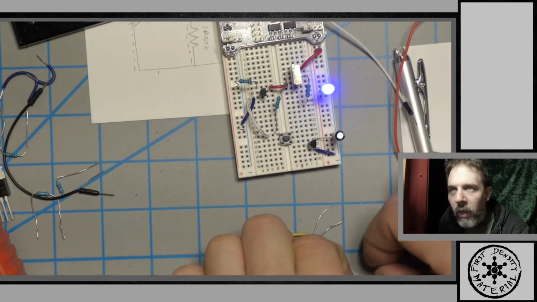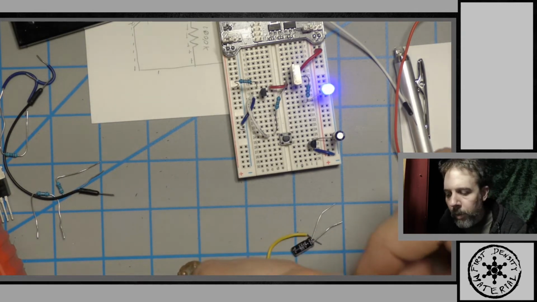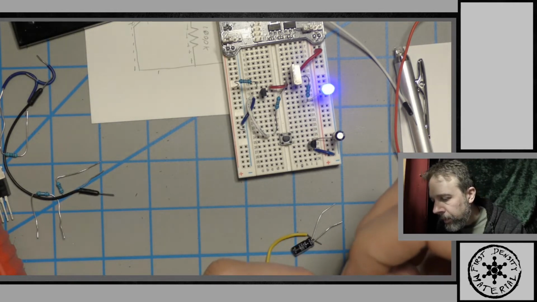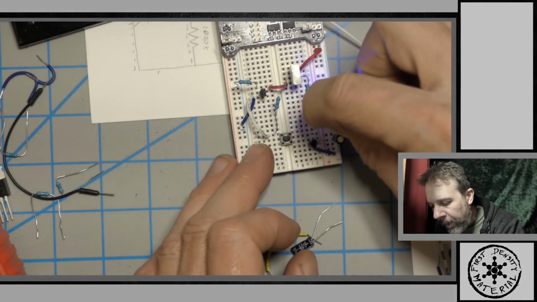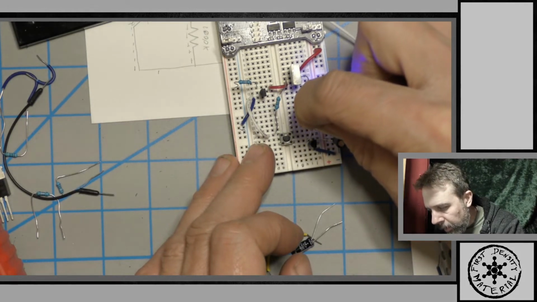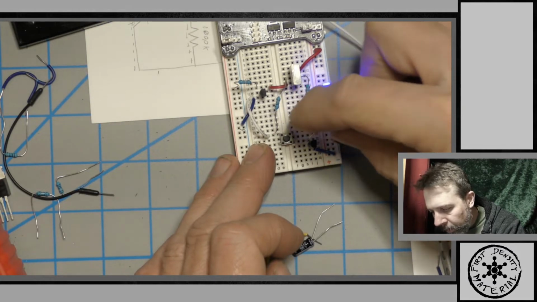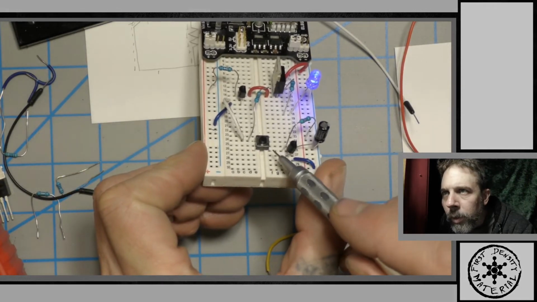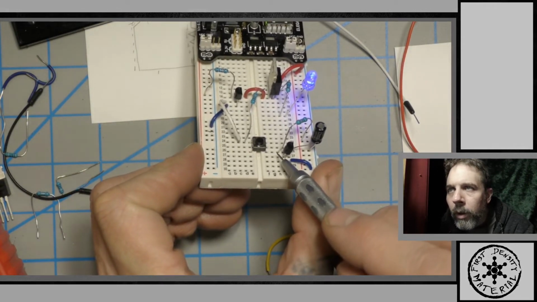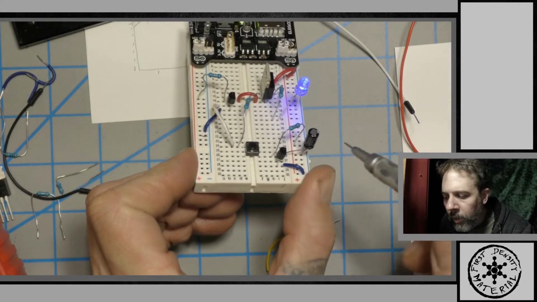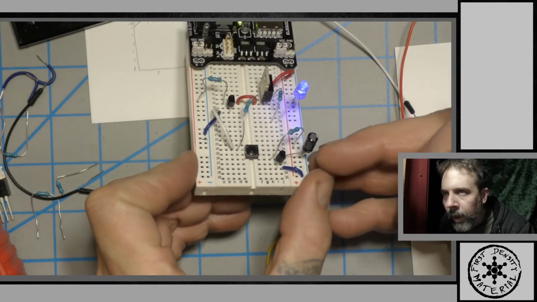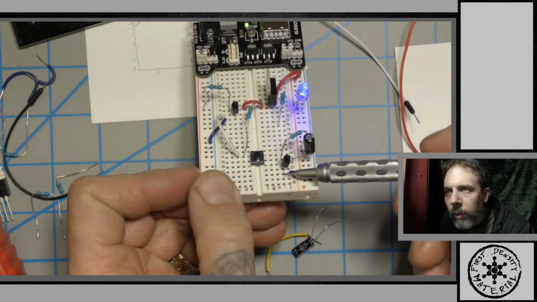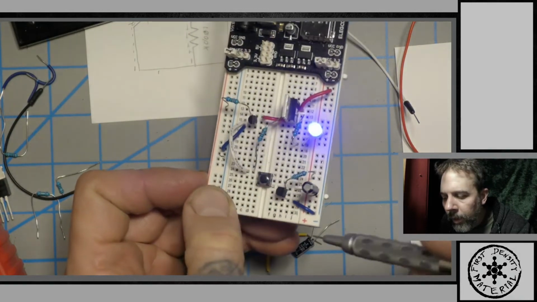We're going to take a 100K ohm, making that three 100K ohms down the circuit. And we're going to put that in the positive, and run that into the collector too. So if you look real close, they're all running into this switch. So we have a 100K resistor running into the positive. We have our negative running into the emitter.